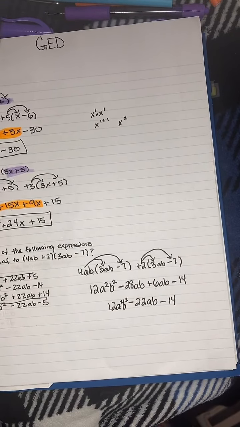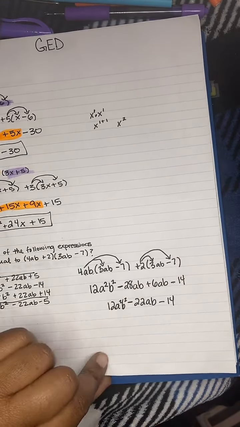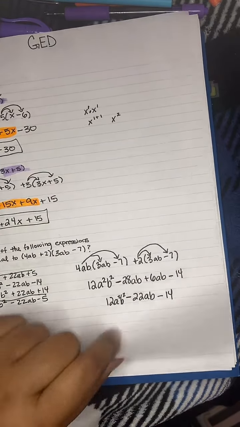So number three. Which of the following expressions is equal? So I'll give you guys a chance to look at it. What do you guys say for number 3?